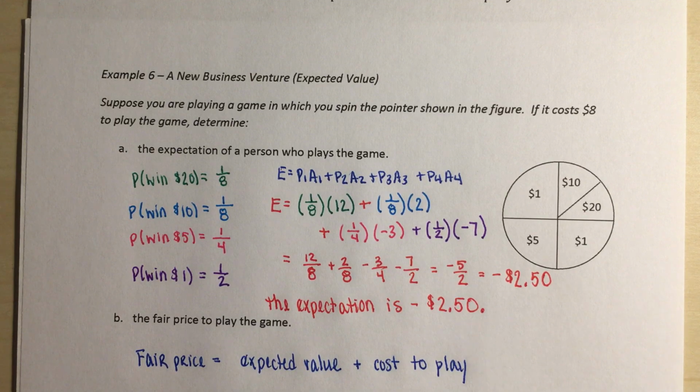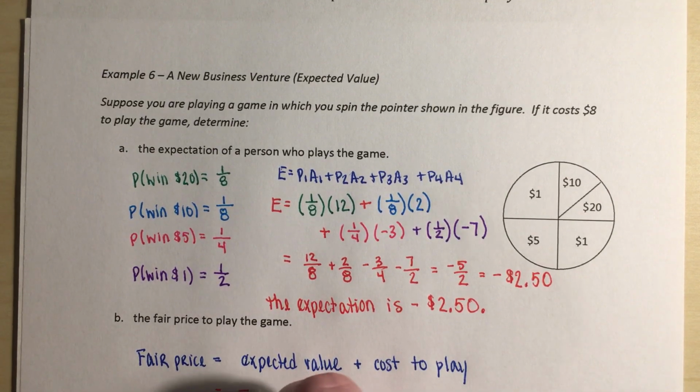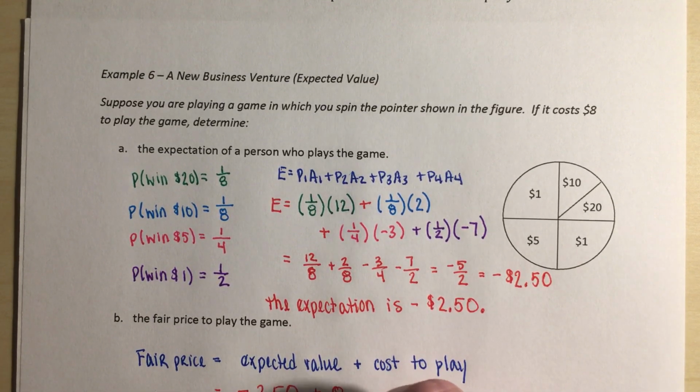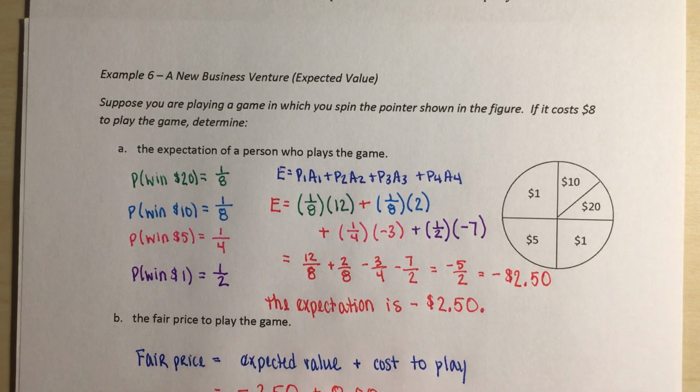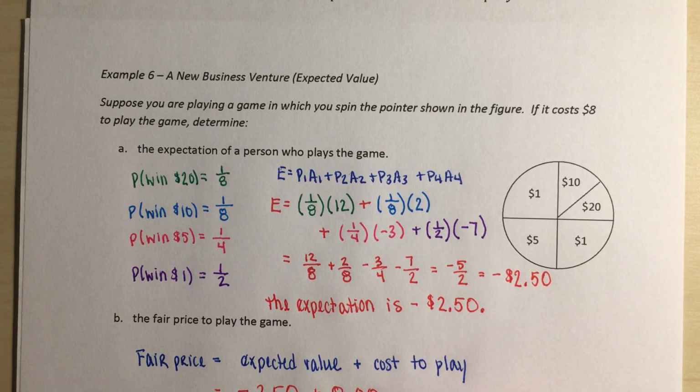So our expected value from part A is negative $2.50, plus the cost to play was $8. So we get a fair price of $5.50. So the fair price would be $5.50.